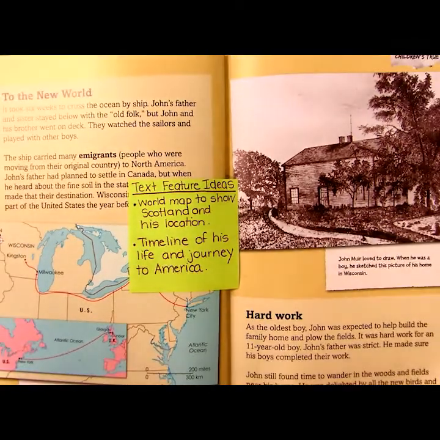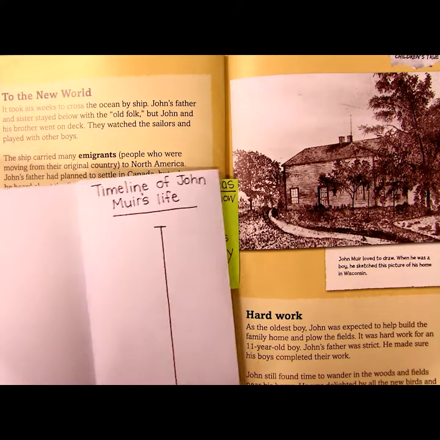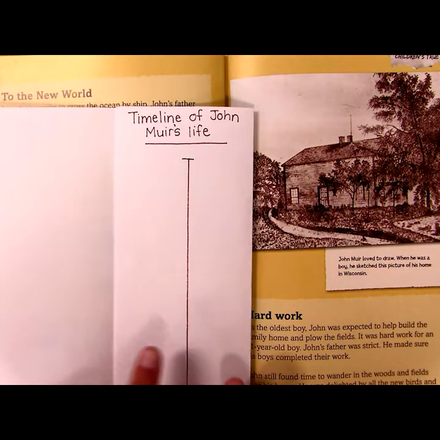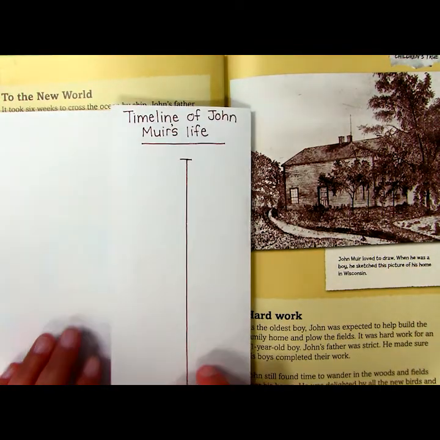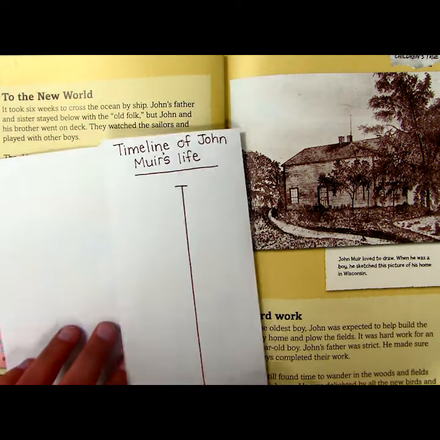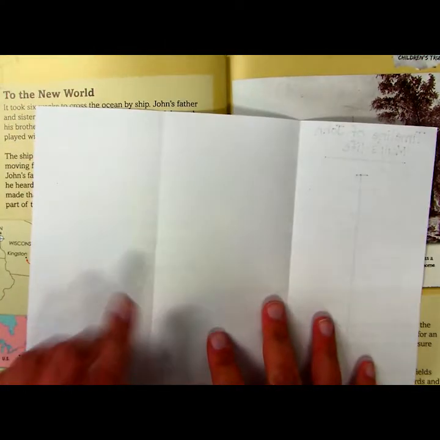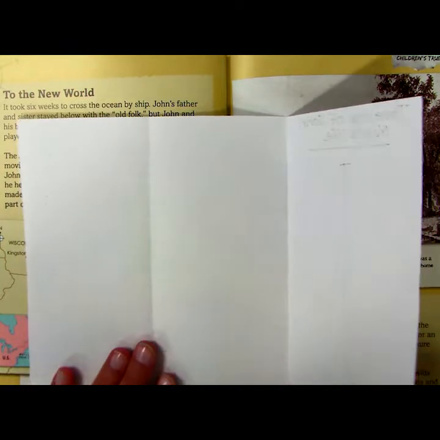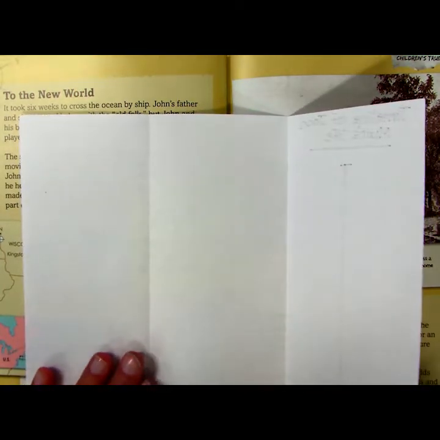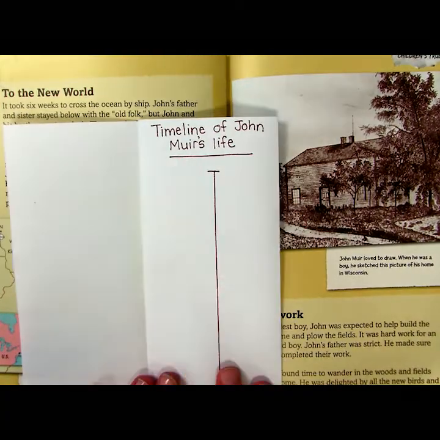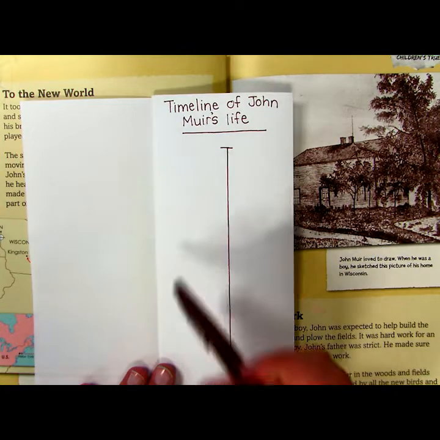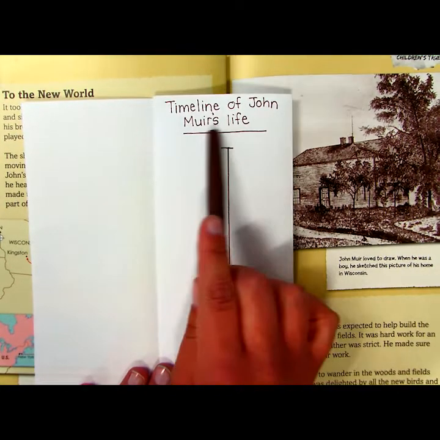and I have my brochure. And again, we're working on now this flap as part of our trifold. You guys have already completed these 3 sections. I included a clean one so that it wasn't written on, because I'm having to use a really dark marker so that you guys can see what I'm writing. But this is the portion where we're actually going to be working today. So you can see I've decided I'm going to include a timeline of John Muir's life.